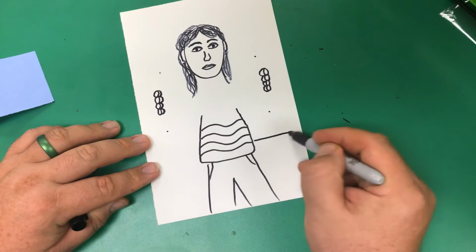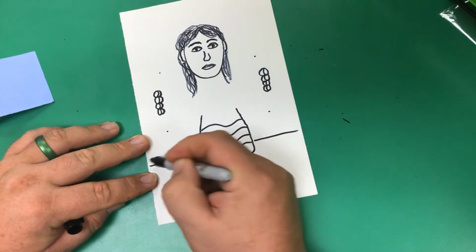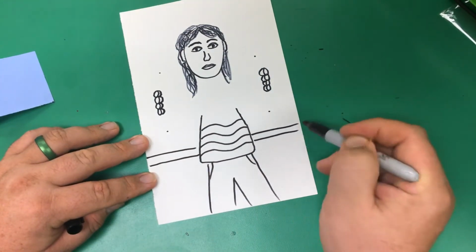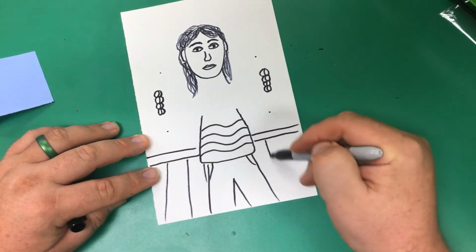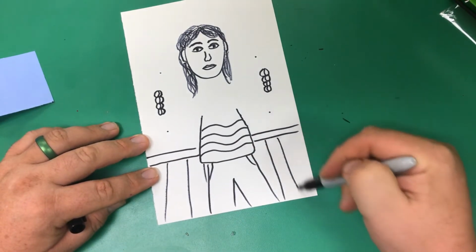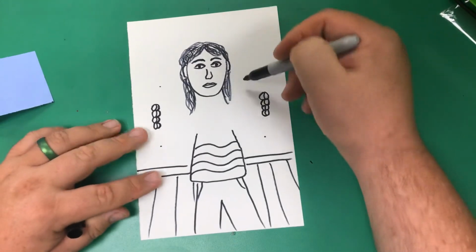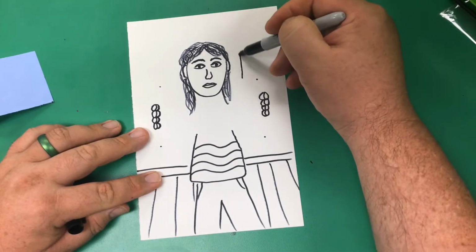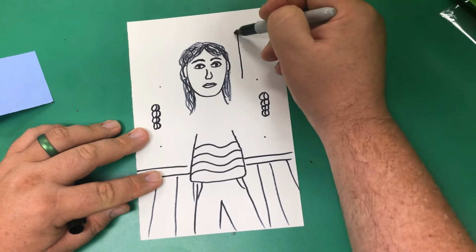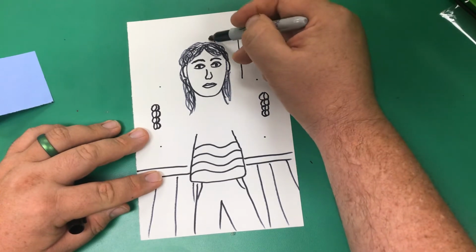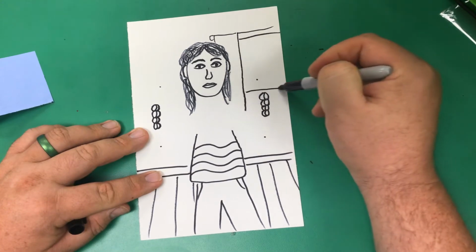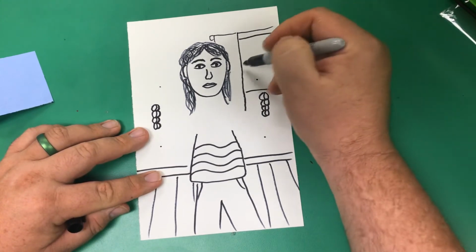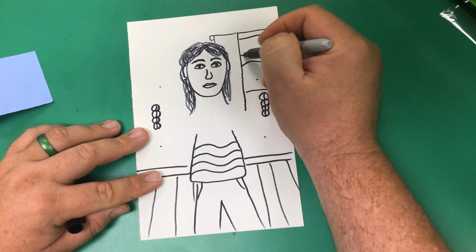Then I'm going to draw my lines for the floor. Maybe those are the hardwoods. Maybe over here we got a window and curtains. Now I know some of this is going to go behind the book, but that's totally okay.